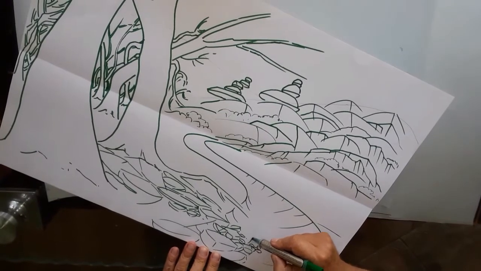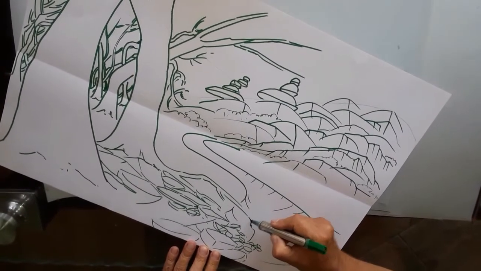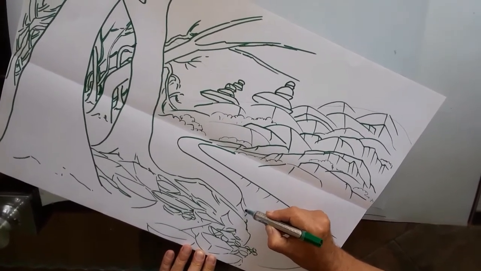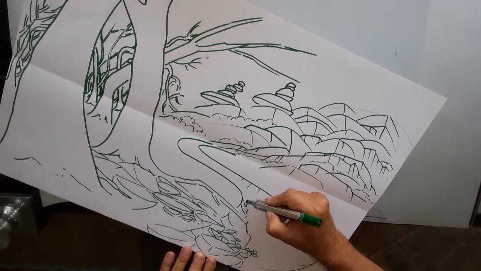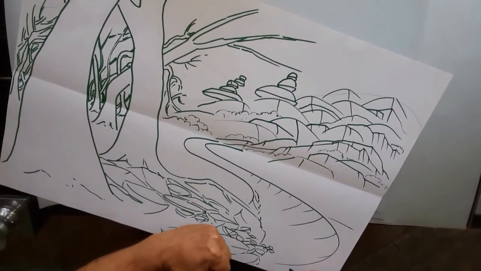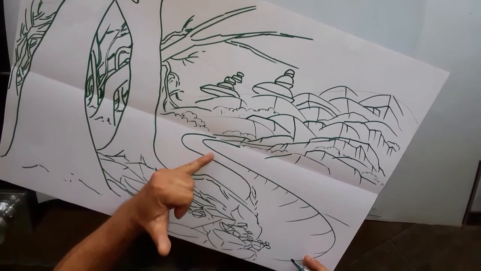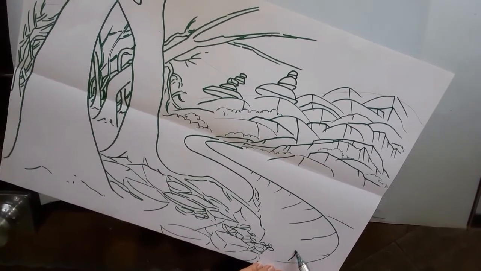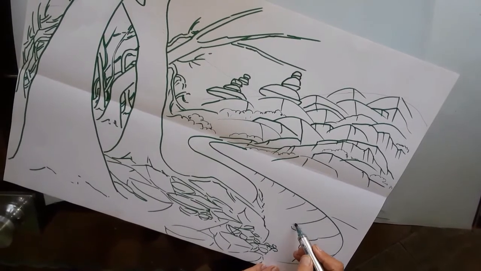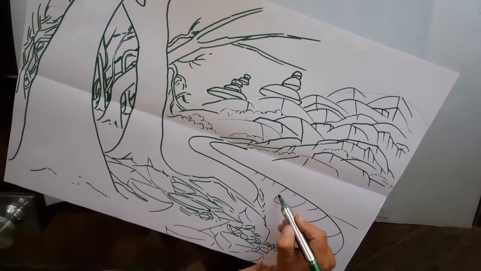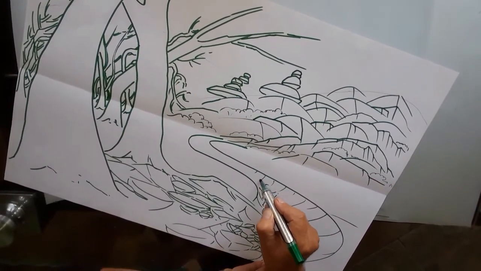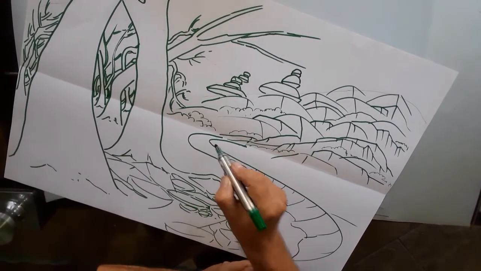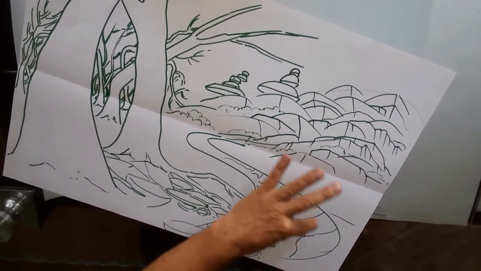Now, this is in front of this. Just like following the rules of perspective, the bank gets narrower. The bank at the front is wider. As it moves into the distance, the bank of the river also gets narrower.